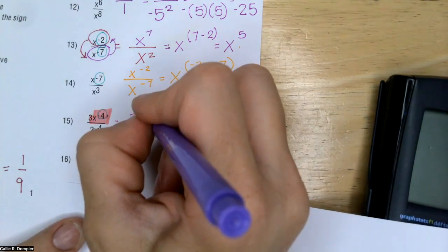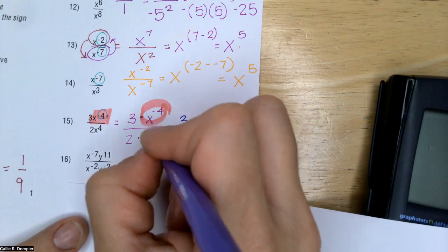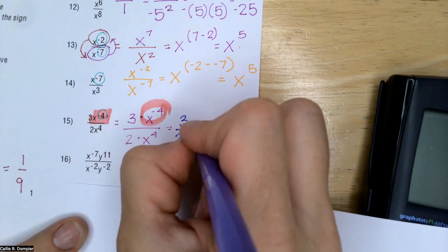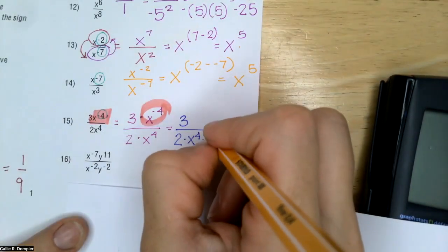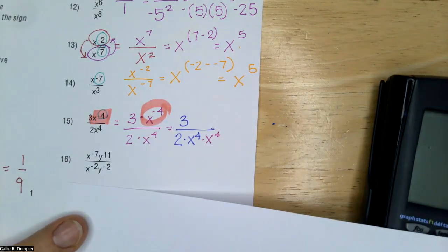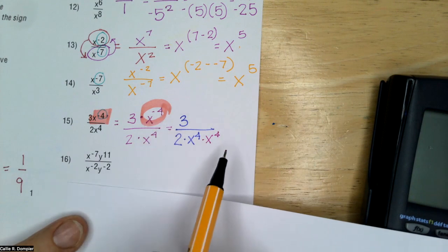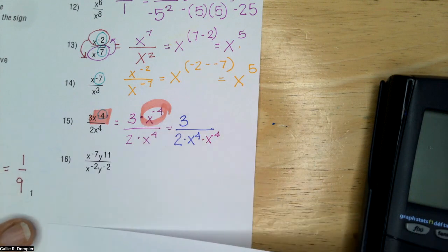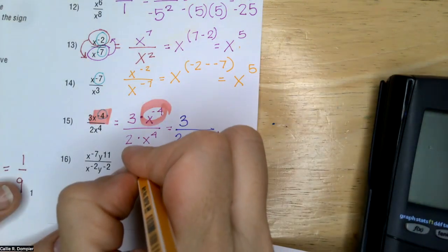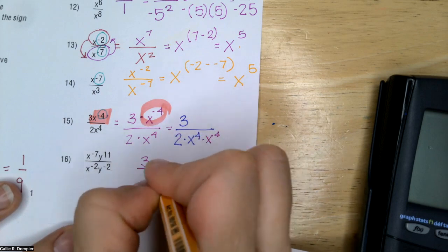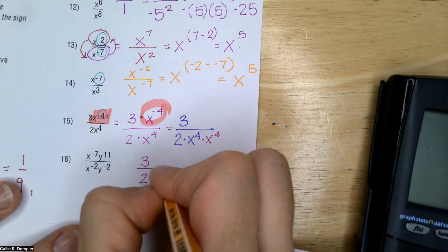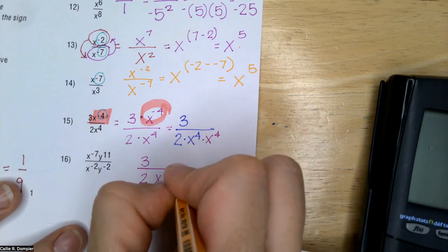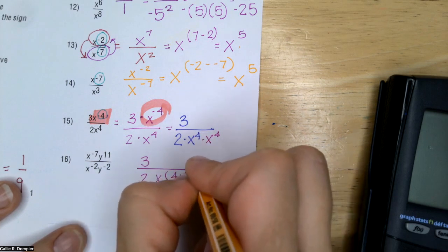3, that one's moved. 2, x to the 4th was already there. When I move this one, another x to the 4th. Because it was x to the negative 4th up here, it's x to the positive 4 down here. So that is 3 divided by 2 times x to the power of 8.